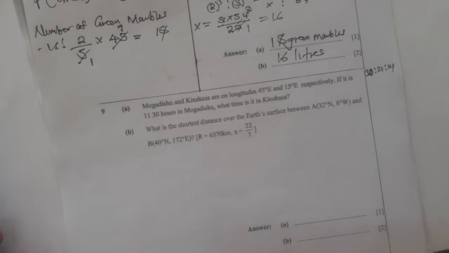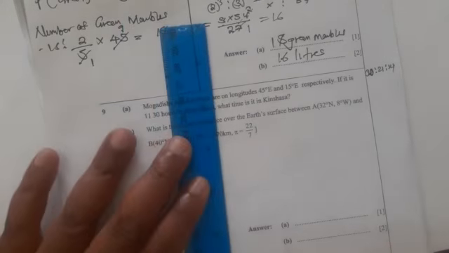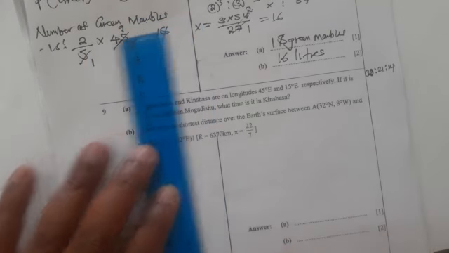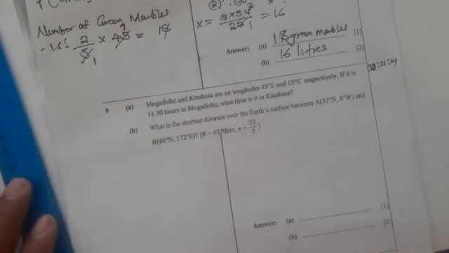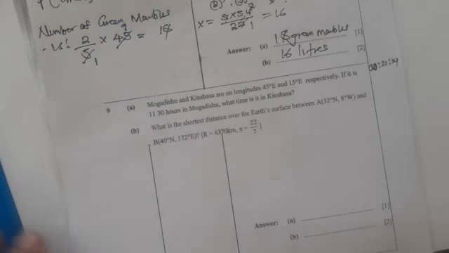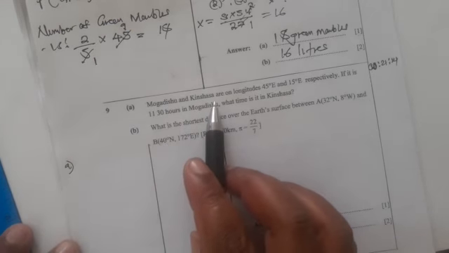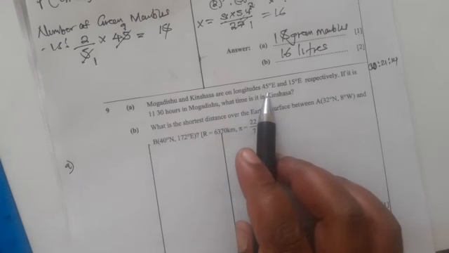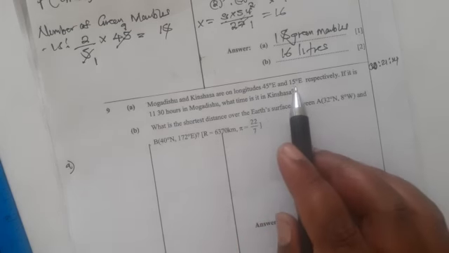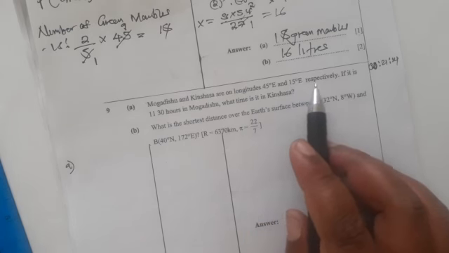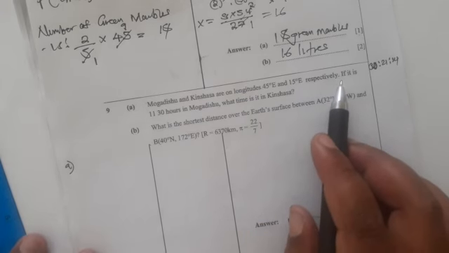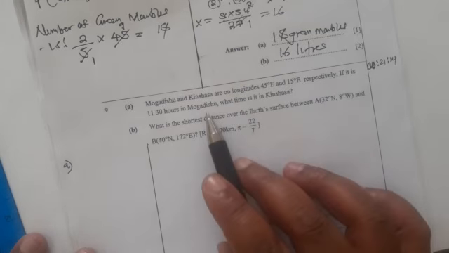Okay, let's look at question 9a. Let me try to demarcate. We can even do the third one if there's need. So we have A here. Mogadishu and Kisansha are on longitudes 45 degrees east and 15 degrees east respectively. If it is 11:30 hours in Mogadishu, what time is it in Kisansha?